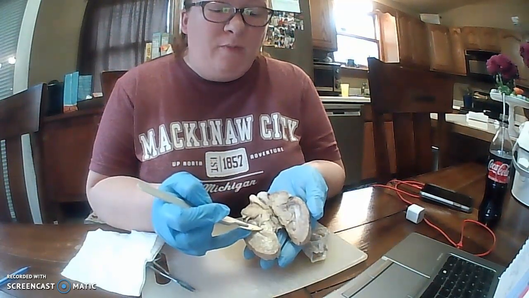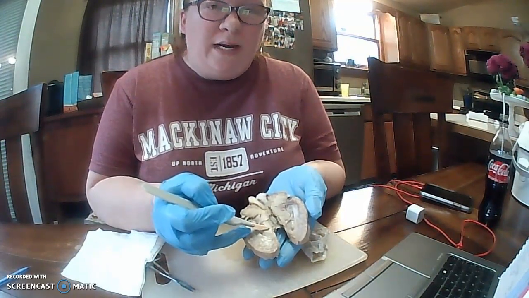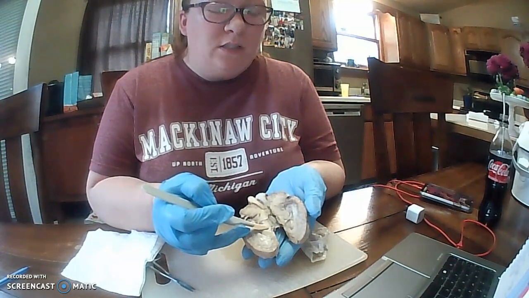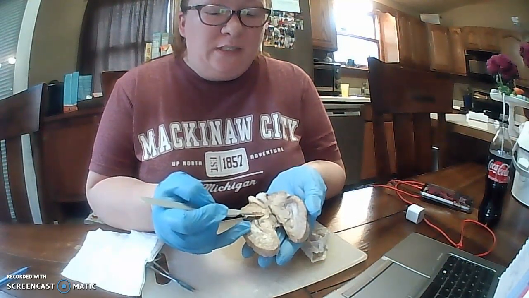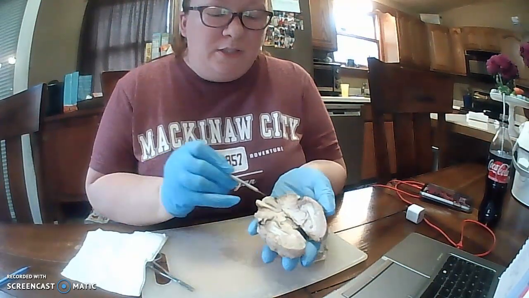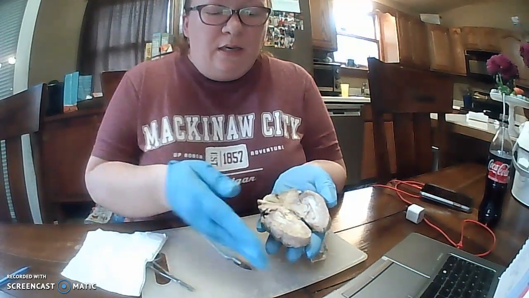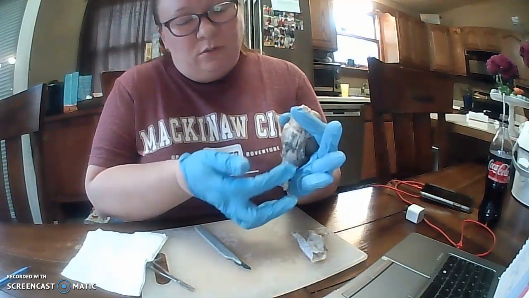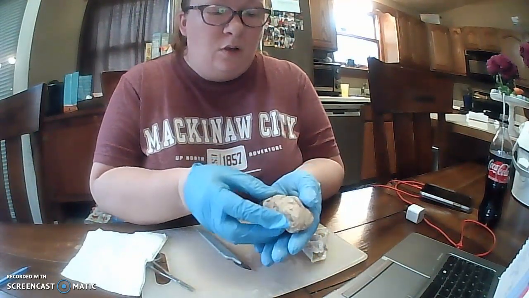Here we have our thalamus. Right next to that we have our hypothalamus. Midbrain is going to be down here right next to the cerebellum. The medulla oblongata is here. And it's also noted that you can see the medulla oblongata on the back side.